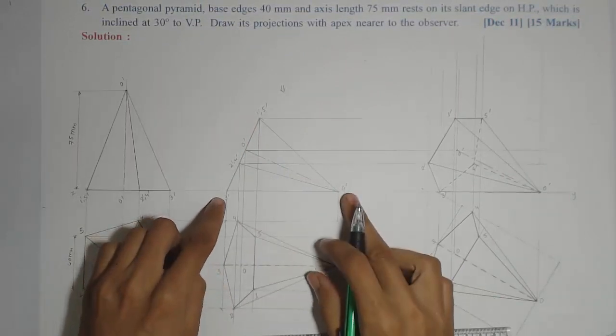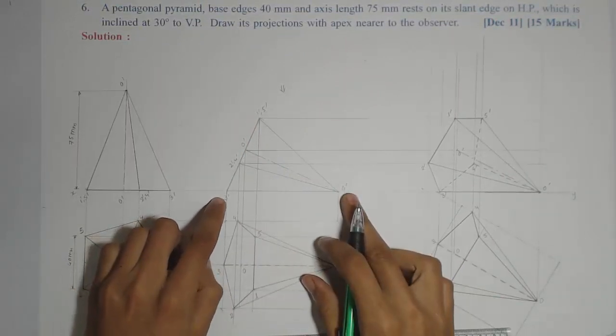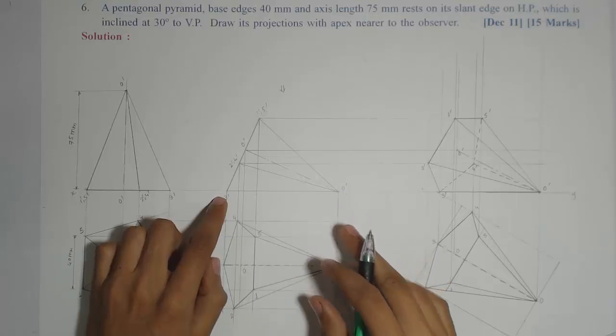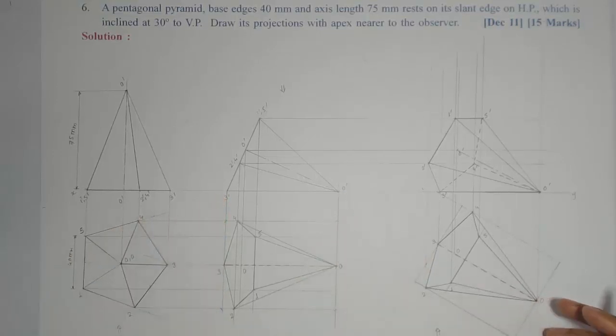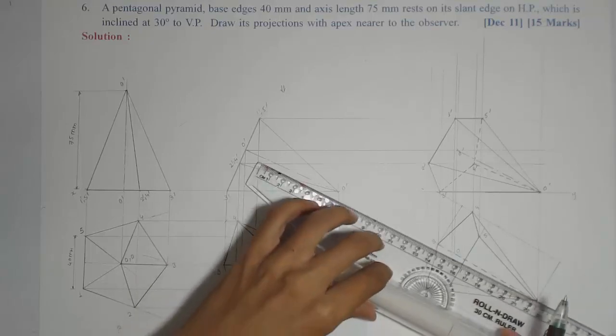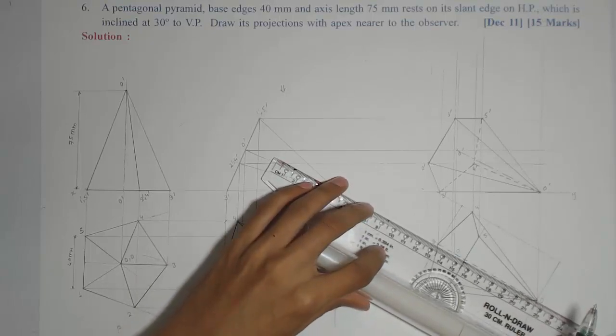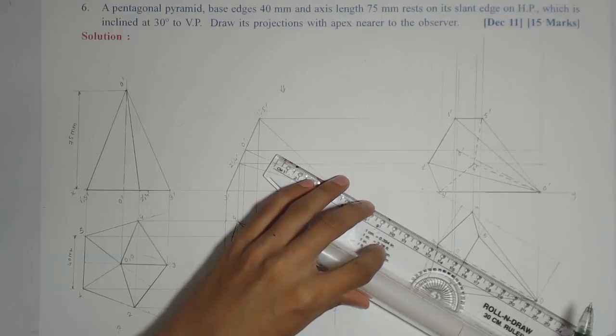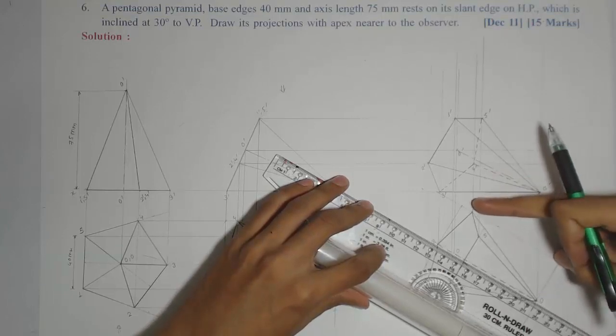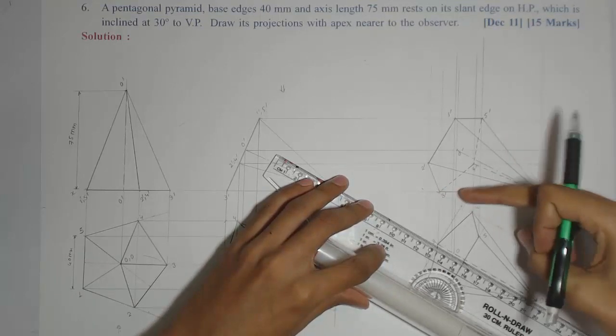Now here the slant edge is resting on the HP for the first stage. In the second stage, the same slant edge, which is 3 dash O dash, O3 in this top view, is again inclined at 30 degrees. So we first started with this boundary of the rectangle making it inclined at 30 degrees.